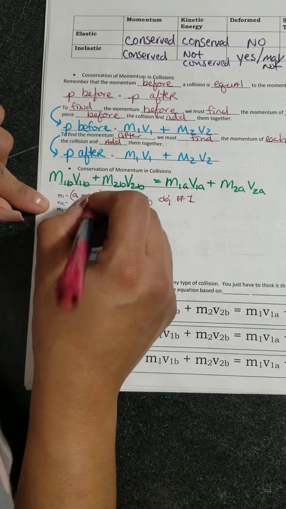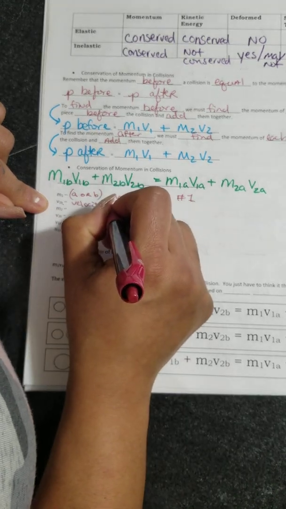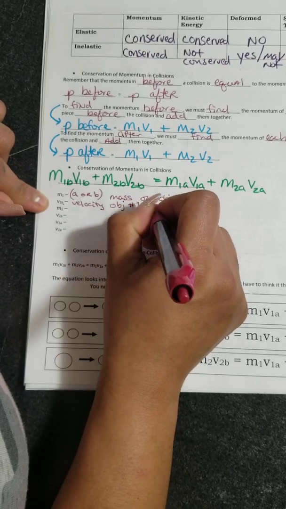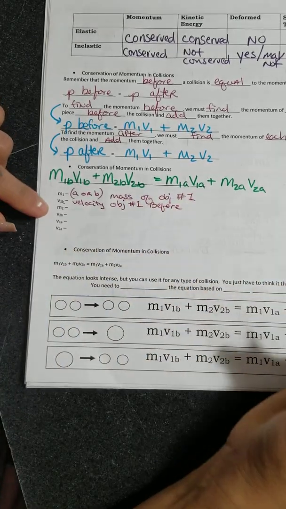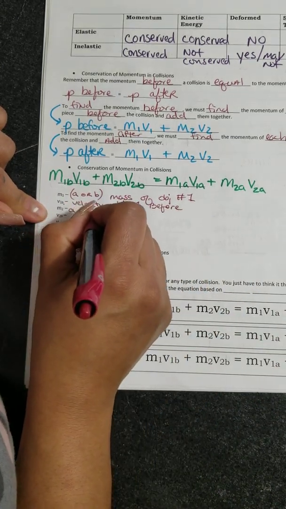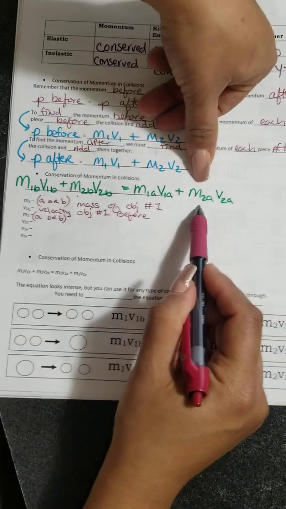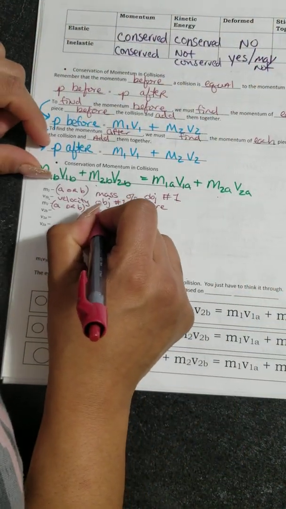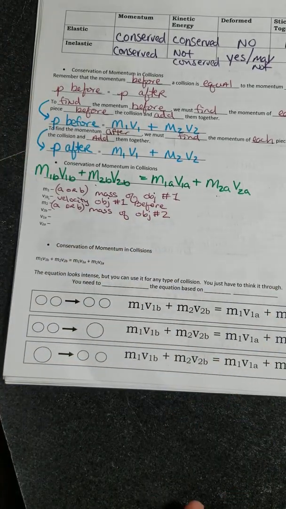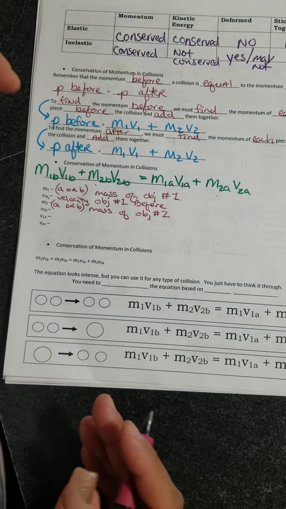V1B, though, stands for the velocity of object number one before the collision. M2, again, I'm going to go ahead and put A or B, parentheses, because I don't care if we're talking about M2B or M2A. We're talking about the mass of object number two. And they're going to be the same. Are they always going to be the same? I mean, for us right now in high school physics, yes.